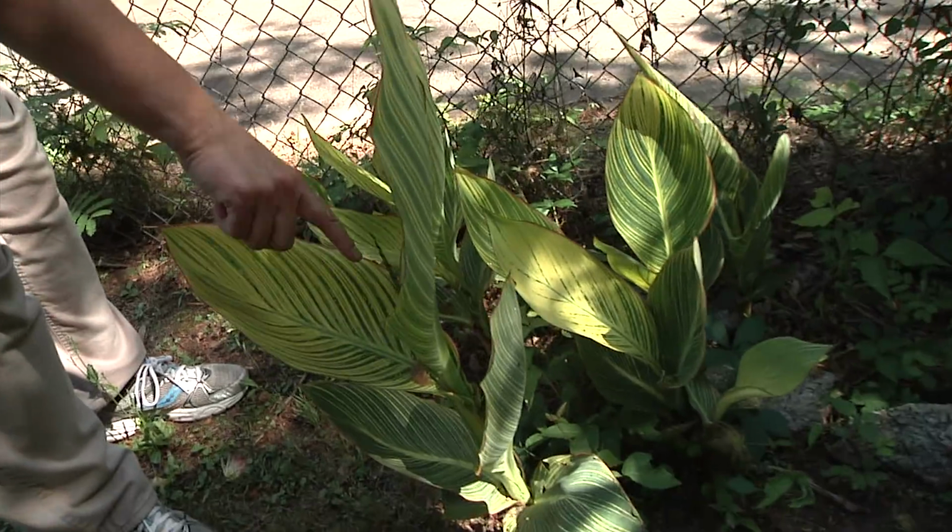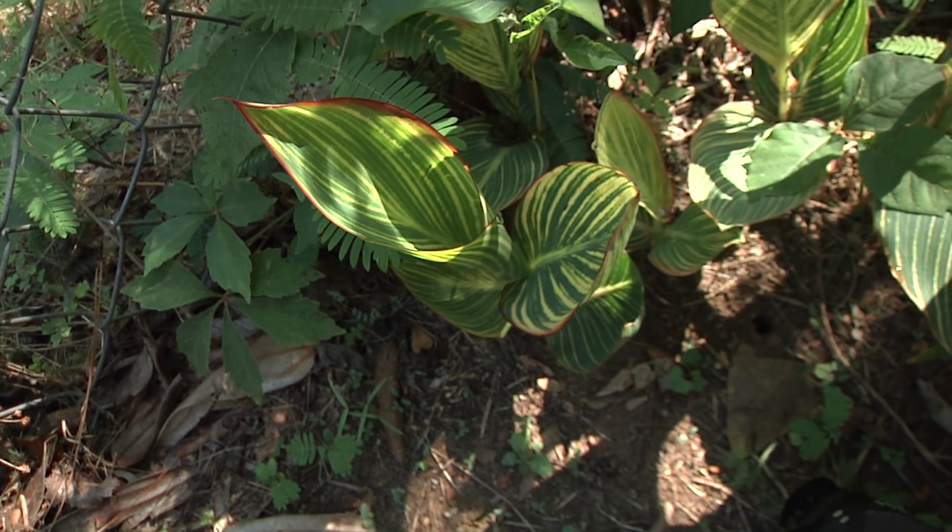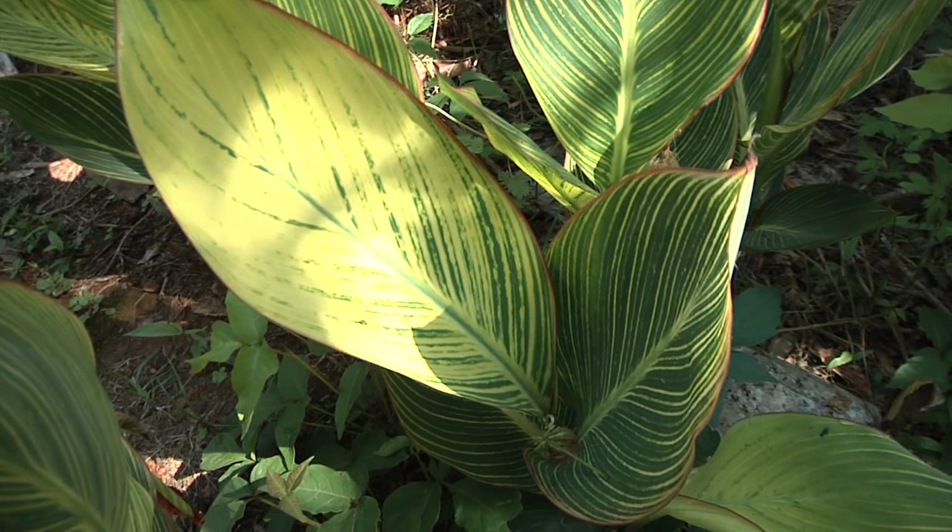We talked a minute ago about the magnolia tree. I also want to point out that plants like this that have whorled leaves, and bromeliads, things of that nature, can also hold water and breed mosquitoes as well.